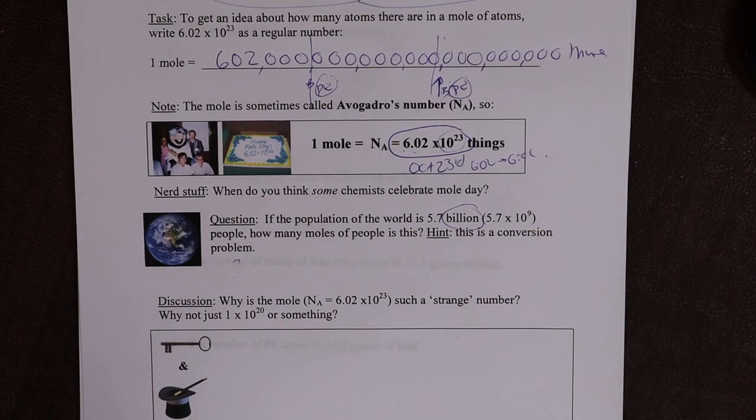It's a crazy, crazy big number, and that's just trying to get it into concept. If you think too much about the size of the number, it's just unbelievable. There are literally more atoms in a grain of sand than there are stars in the sky, because atoms are so tiny, so we have to count them this crazy number at a time. So the mole is super important, and we have to use a big old number.